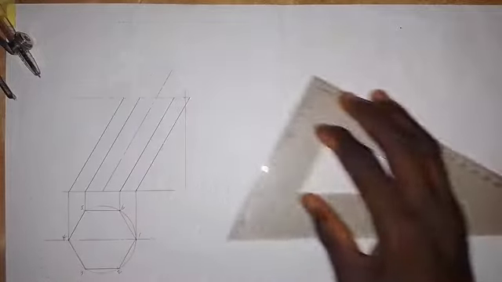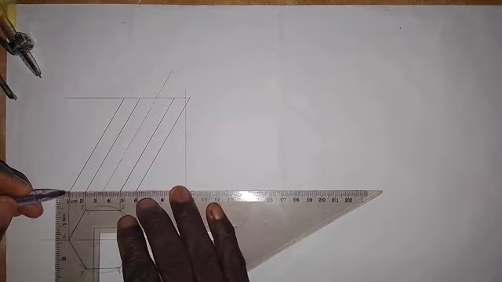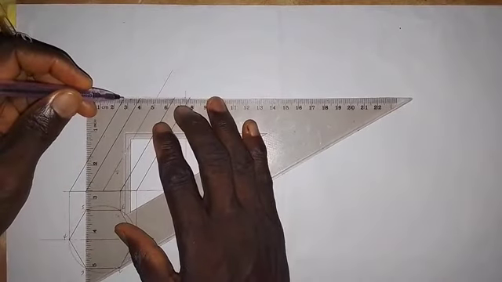Okay, so we have this. Then I need to make this line a thick line. This line will also be made a thick line.